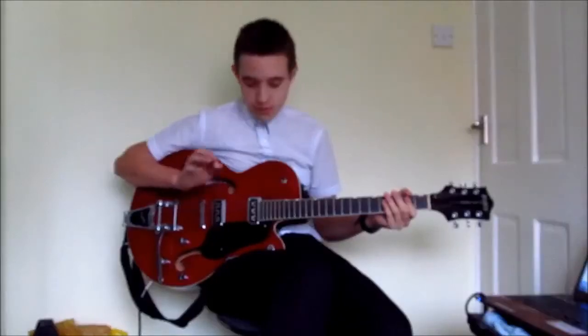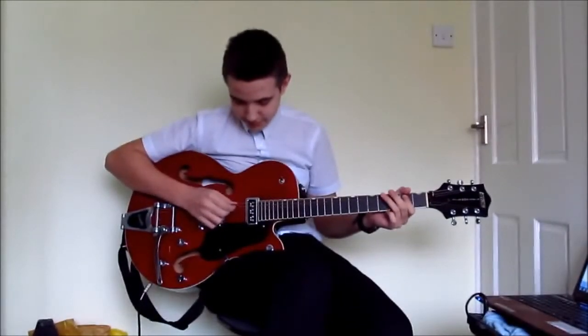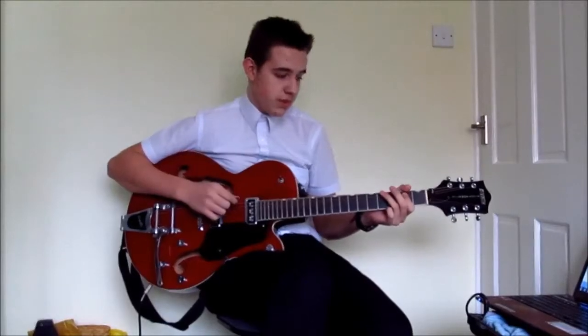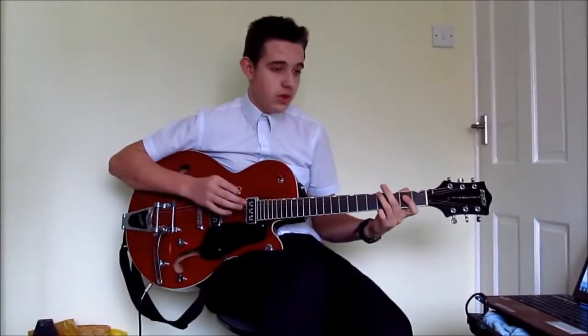Then you do open A, and 3 2nd frets of the A string. Then go back to the 4th fret of the top string, the E string. Okay, so like this.